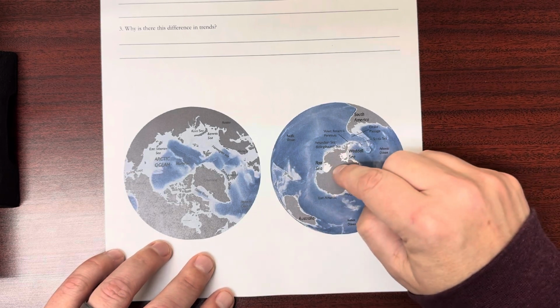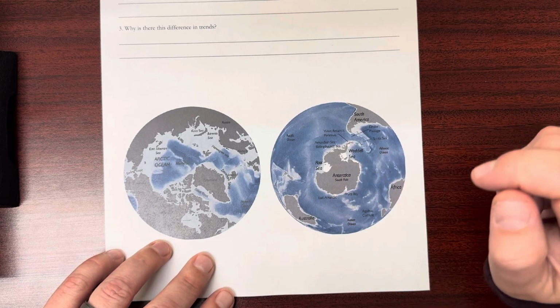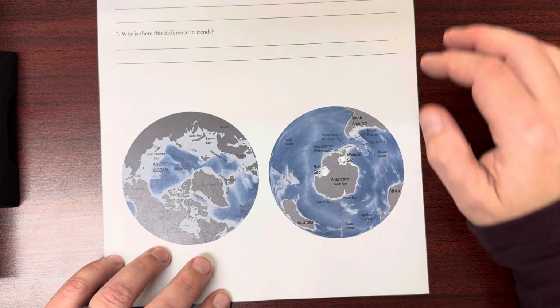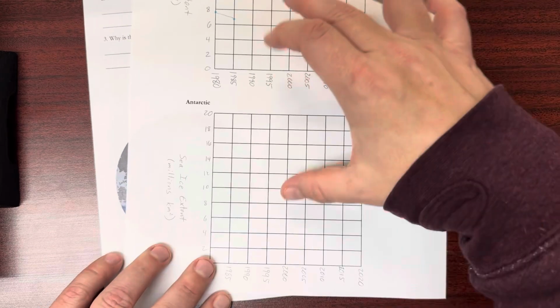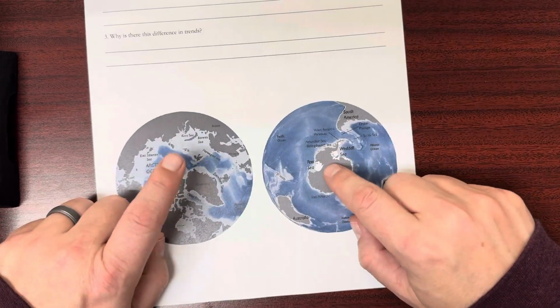And the coldest spot has no sea ice, right? Because there's no sea at the coldest spot, which is right at the South Pole. Okay, so take a look at the trends, and explain why there are differences in the two trends based on the geography of these two regions.